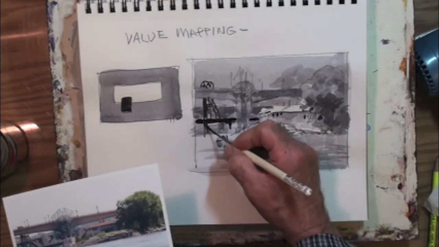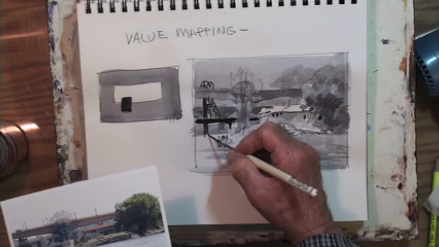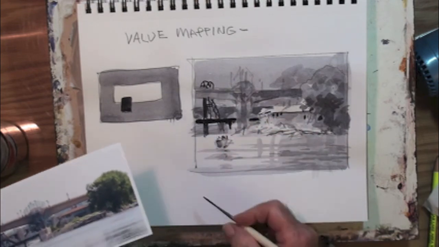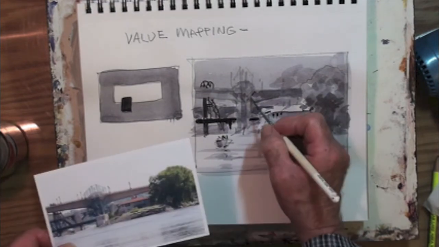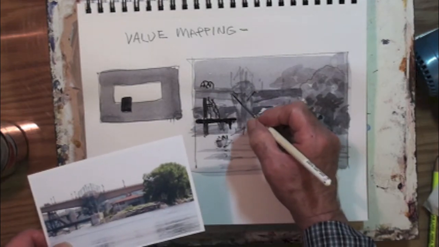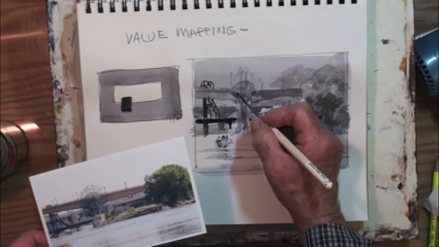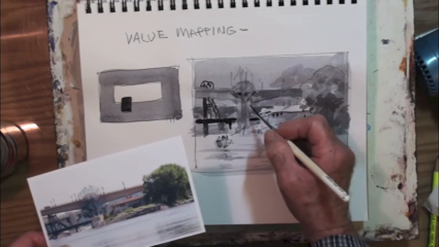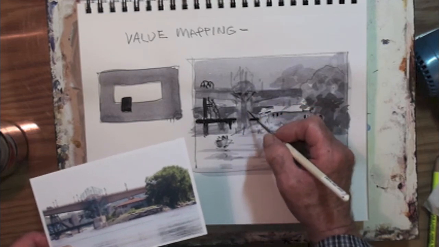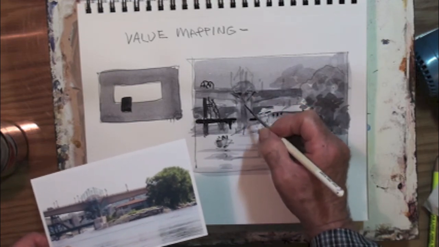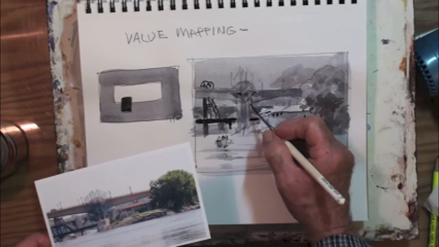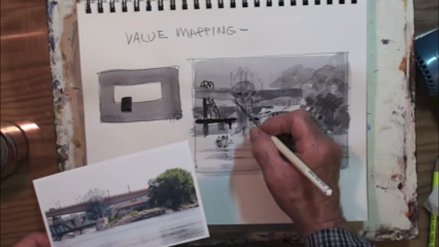Okay, just make that a little darker there and a little stronger. And there are some little darker areas in there, but not black. They're a real dark gray. Sort of draw that in.